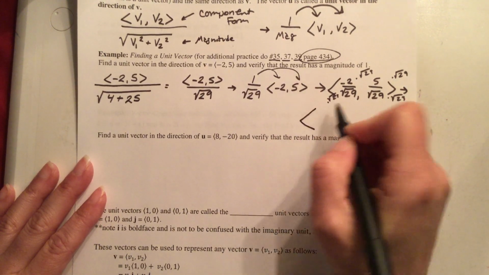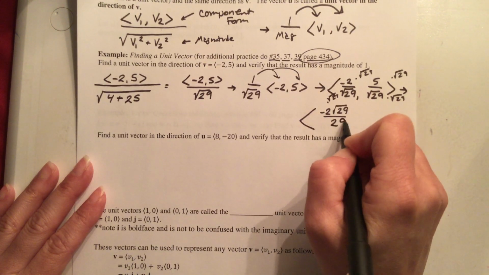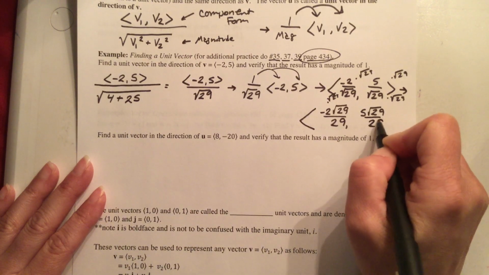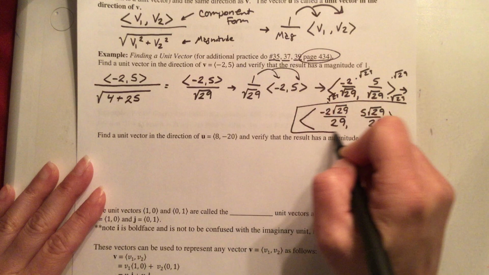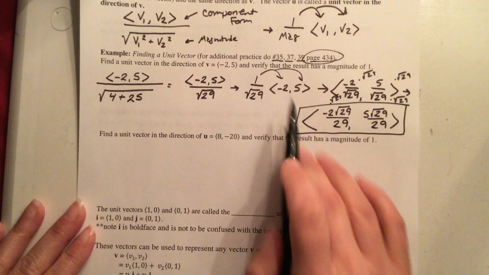So your unit vector is -2 square root of 29 over 29 and 5 square root of 29 over 29. That is your unit vector. Okay, so we found it. Then it said verify it has a magnitude of 1.